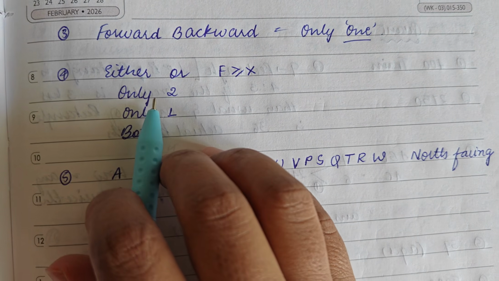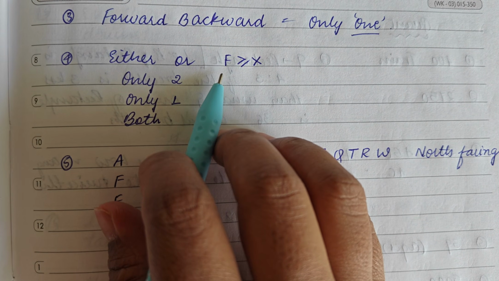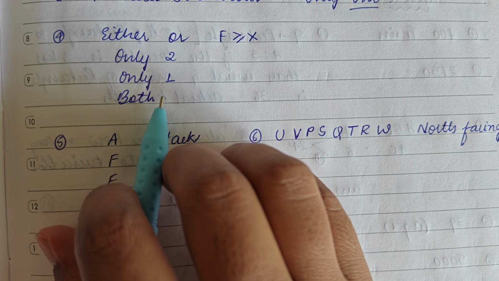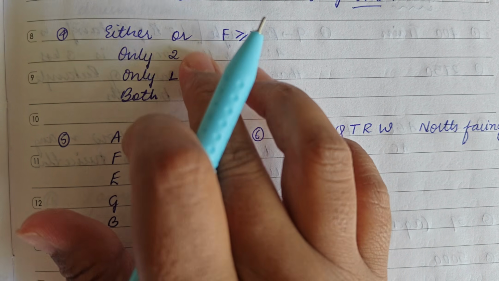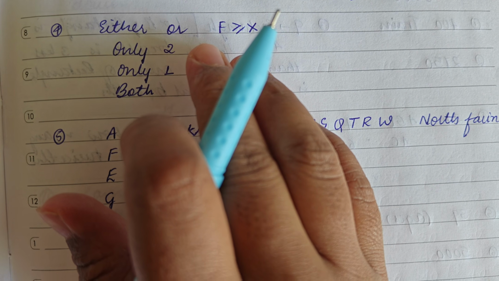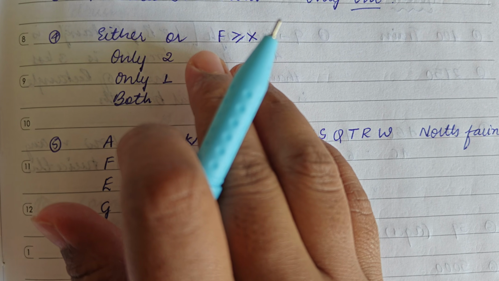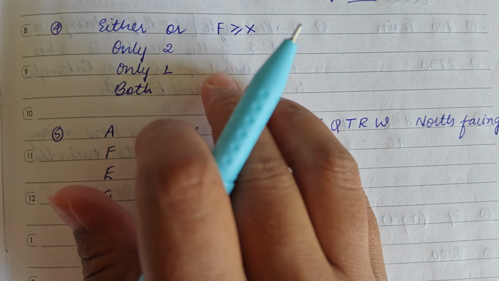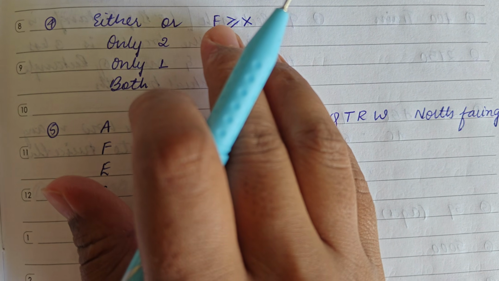Then there was either or, that is inequalities, with options like either one, only two, only one, and both. I may be wrong here since it has already been 3 to 4 hours, and I don't exactly remember what I marked there. But I'm sure that I made the correct answers in the inequalities because it was very easy.